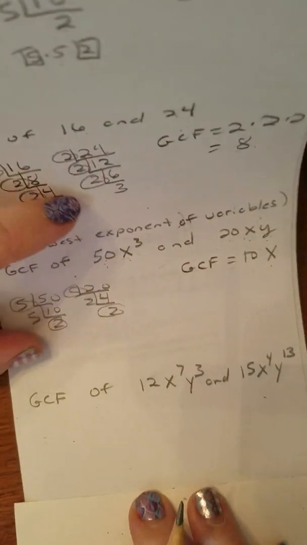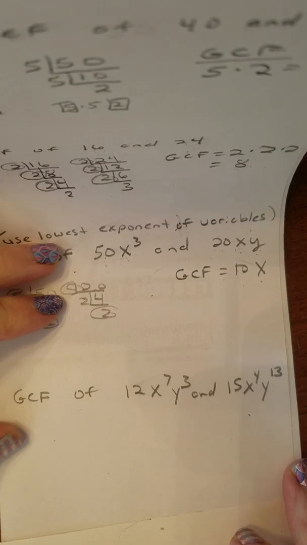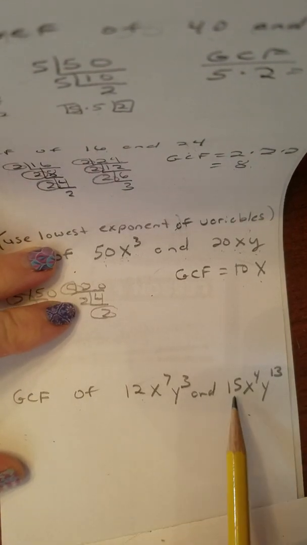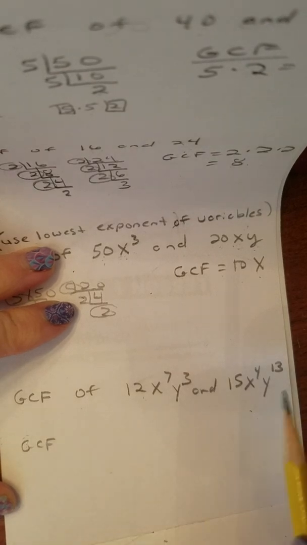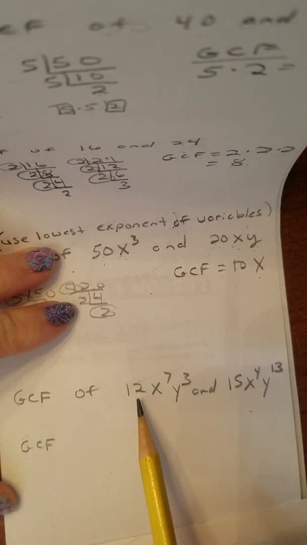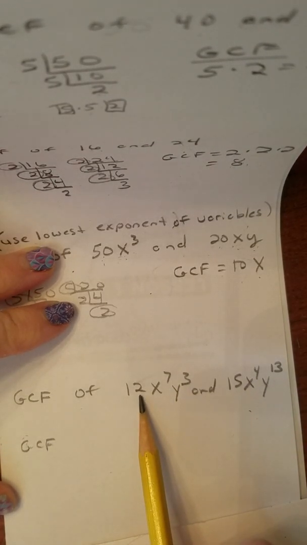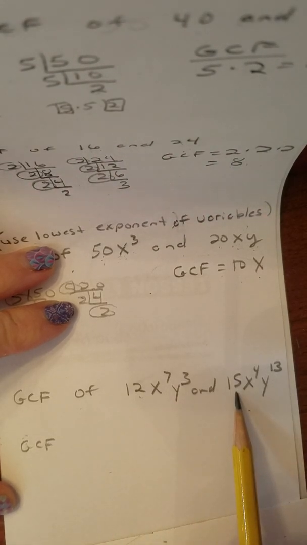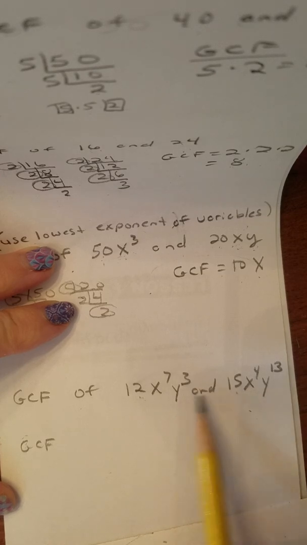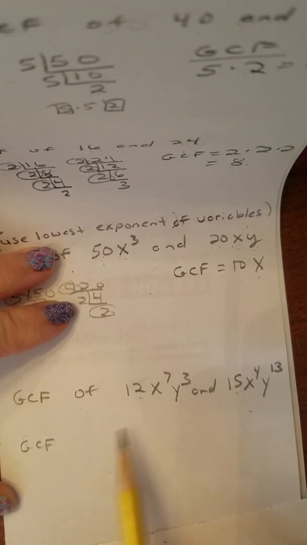Here's another one. So 12 and 15, we want to know what is the GCF of them. Well, 12 and 15, we know they're both divisible by 3. Are they both divisible by 5 or 6? So you're looking at the factors. What do they have in common?